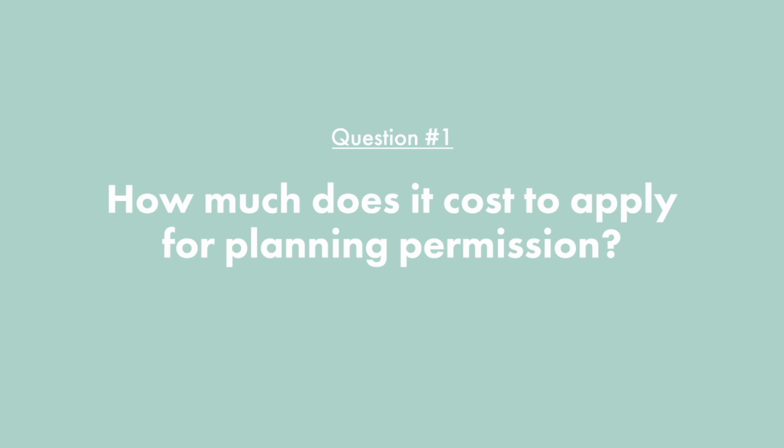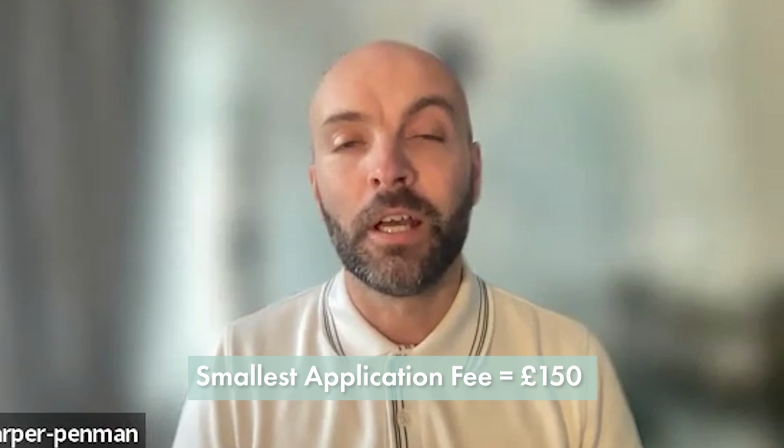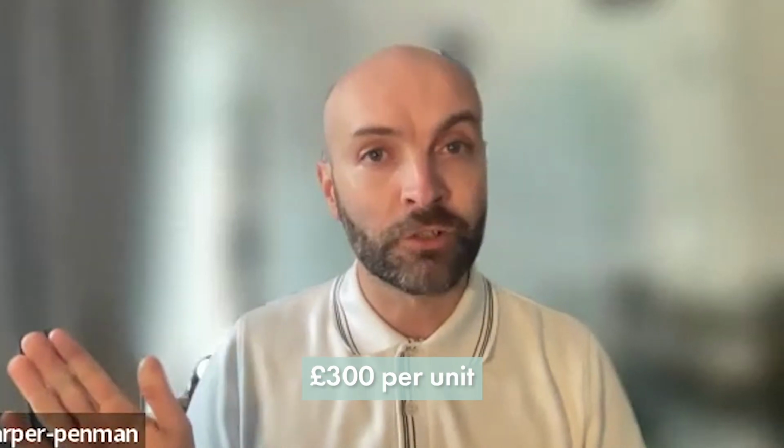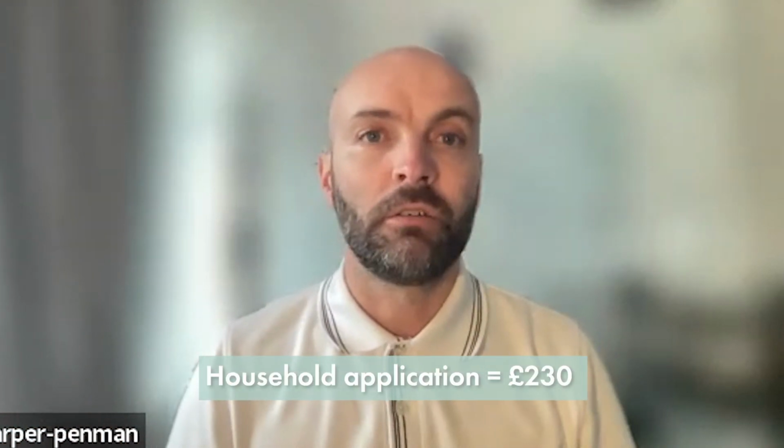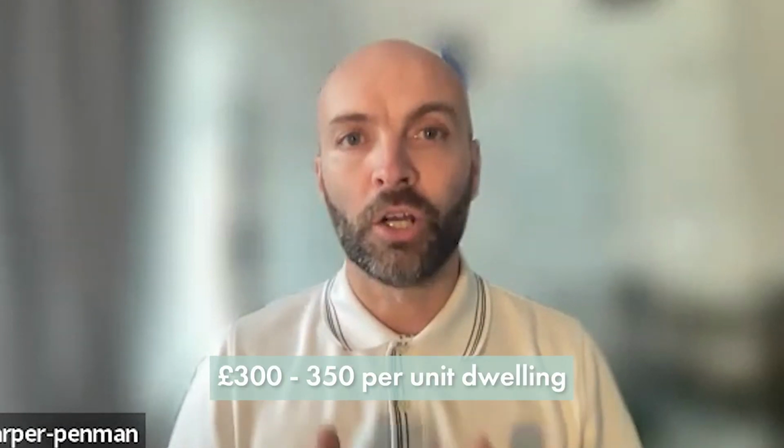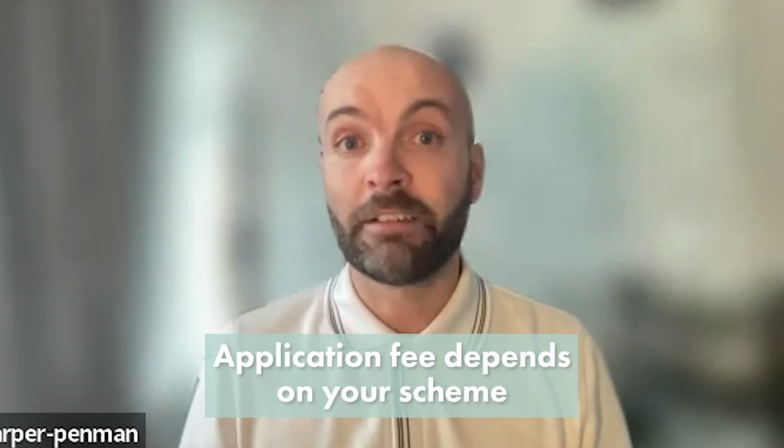So we're just going to kick it off with one of the most frequently asked questions, which is, how much does it cost to apply for planning permission in the UK? That depends on what you're doing. Essentially, it will range from the smallest application fee, which is like 150 quid for a certificate of lawful use, all the way up to 300 quid per unit if you're going for a development. The average for a householder application is around 230 quid. But when you start dividing into flats and apartments, then you're looking up to 300, 350 quid per unit dwelling. So if you go for 10 units, for instance, it's about $3,500. So it varies depending on your scheme.